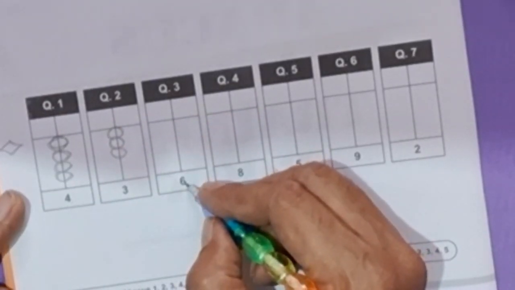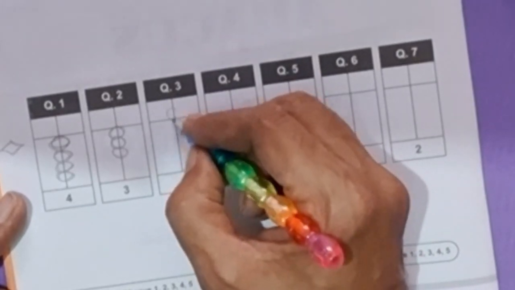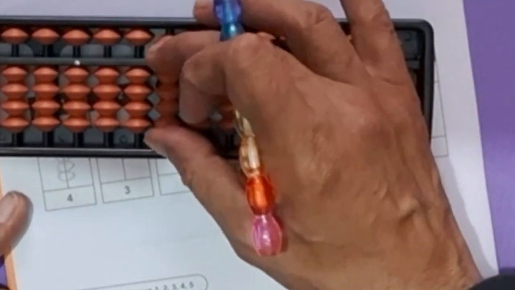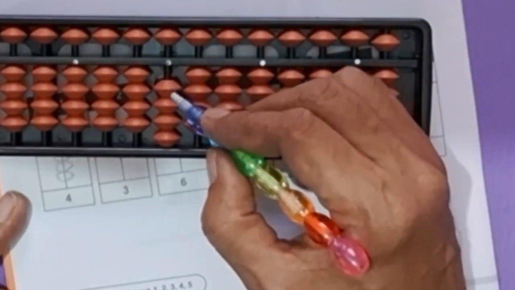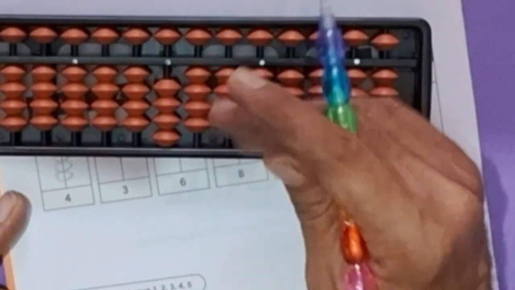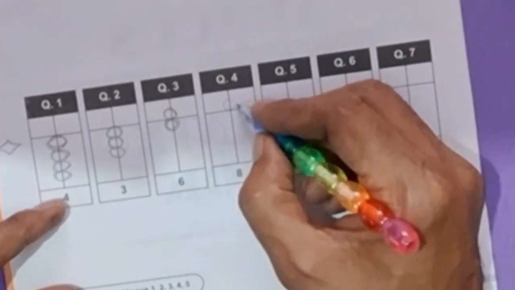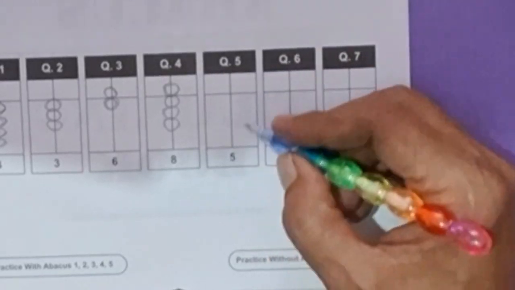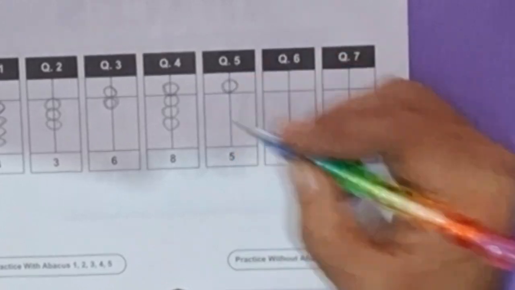6. Be careful. Don't draw 6 beads. Actually 5 and 1. It's correct because 6 is not possible in this rod. 5 and 1. Maximum beads are 4 in lower beads. 8 means 5, 6, 7 and 8. 5, so don't draw 5 beads here. Draw only 1 bead of 5.